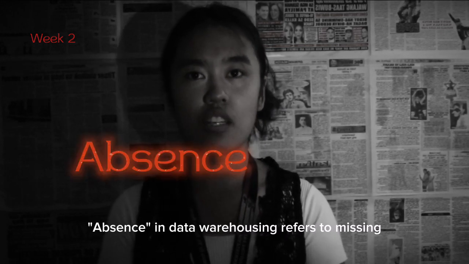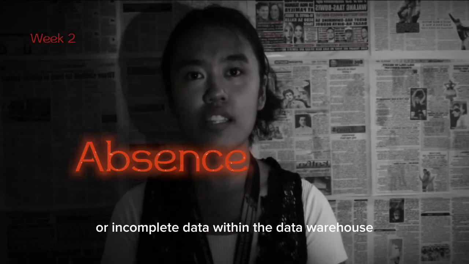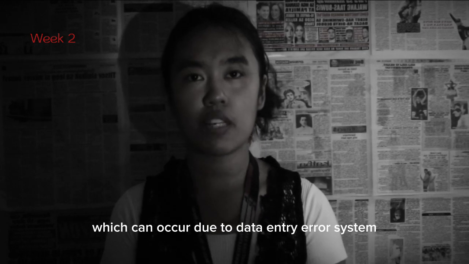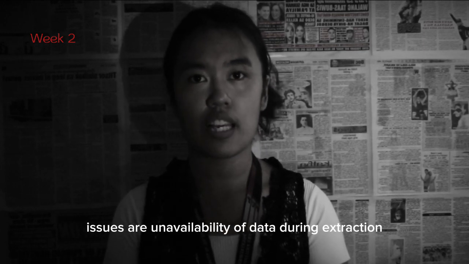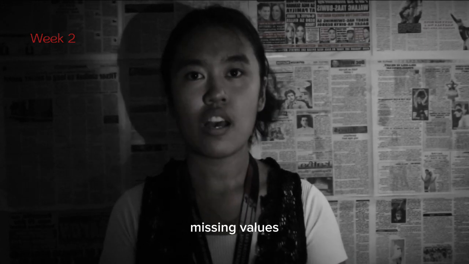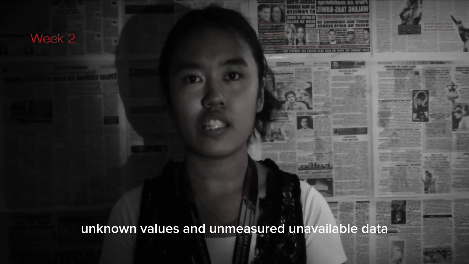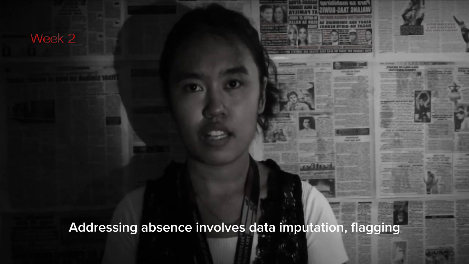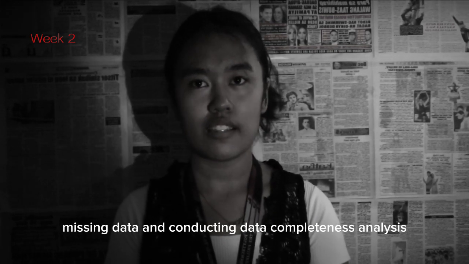Absence in data warehousing refers to missing or incomplete data within the data warehouse, which can occur due to data entry errors, system issues, or unavailability of data during extraction. The types of absence in a data warehouse include missing values, unknown values, and unmeasured unavailable data. Addressing absence involves data imputation, flagging missing data, and conducting data completeness analysis.